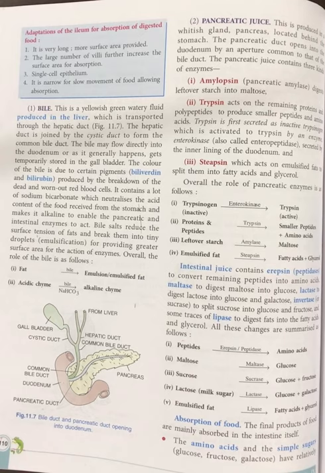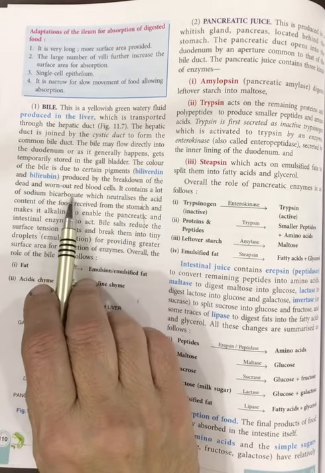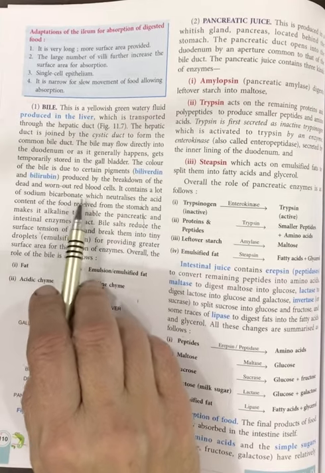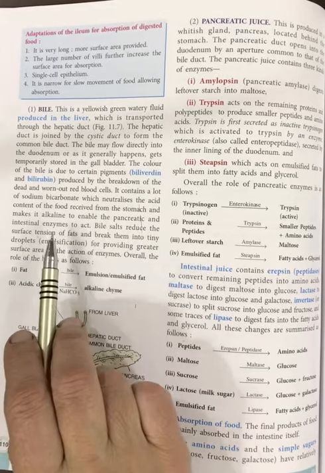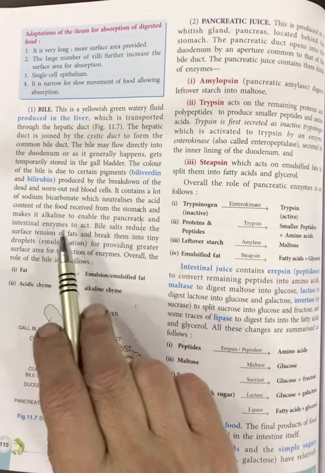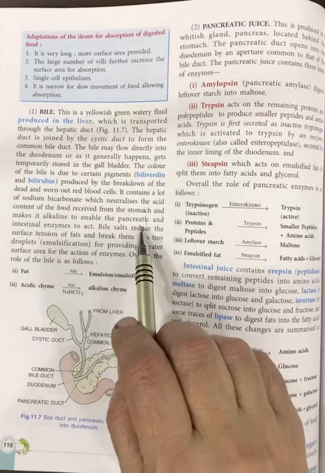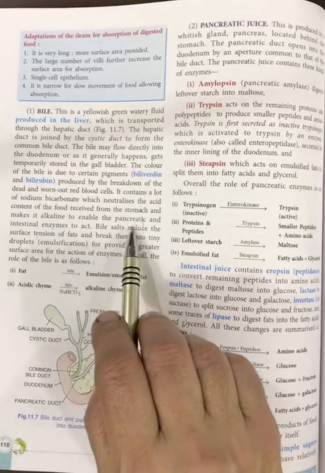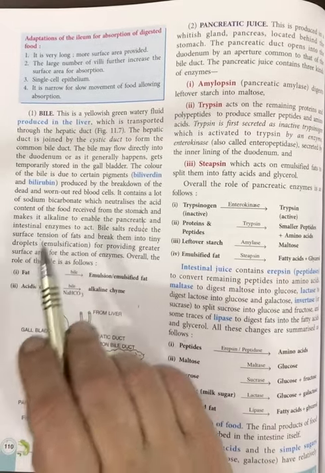When it comes to the small intestine, it is made alkaline. So the sodium bicarbonate present in the bile makes the food which was acidic alkaline, so that the pancreatic juice and the pancreatic and intestinal enzymes can act upon it.